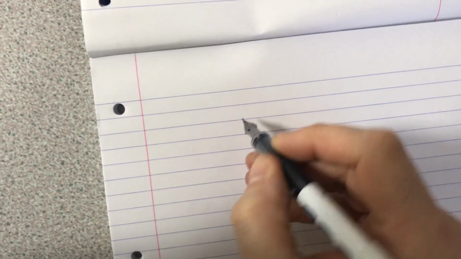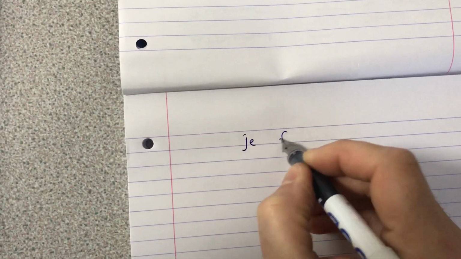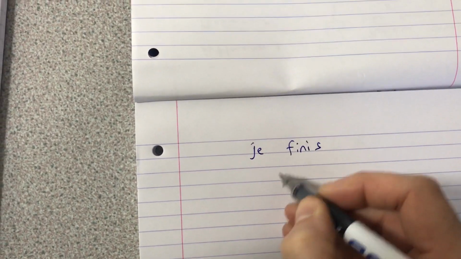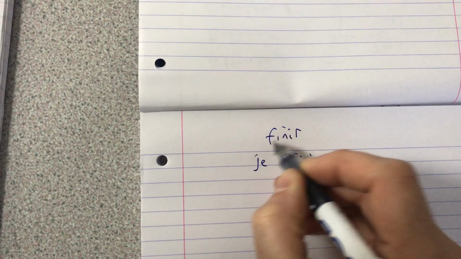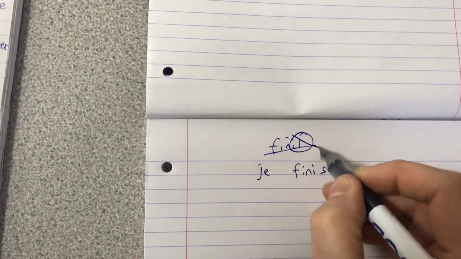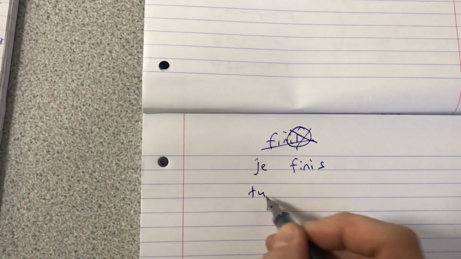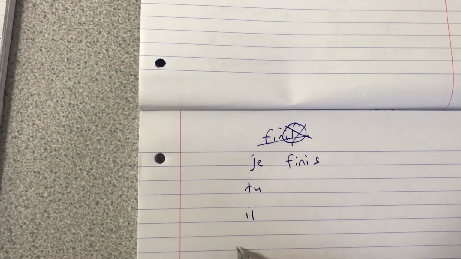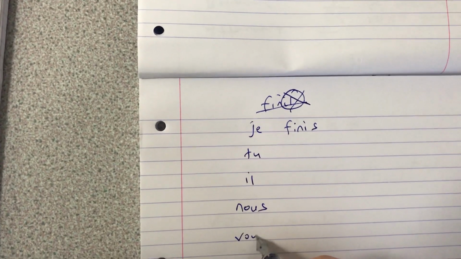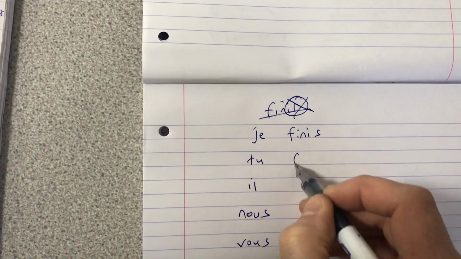Let's very quickly look at finir and how to conjugate regular IR verbs. Je finis, IS. So that's the infinitive, finir. Knock off the IR, you're left with the stem, F-I-N. And for each, I'm just going to put ils from now on: nous, vous, and ils.